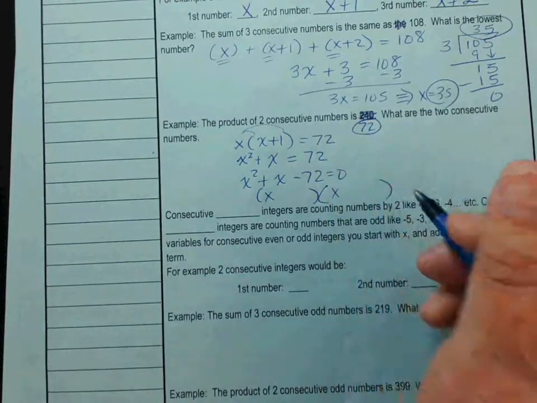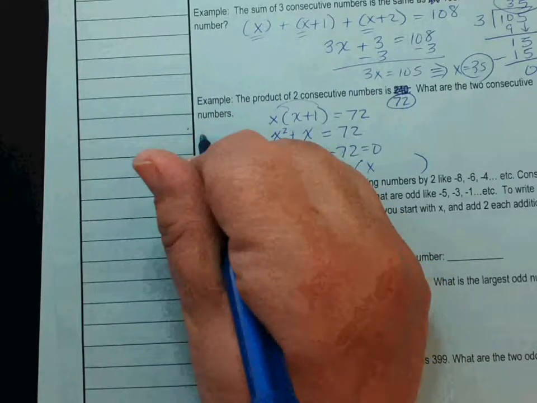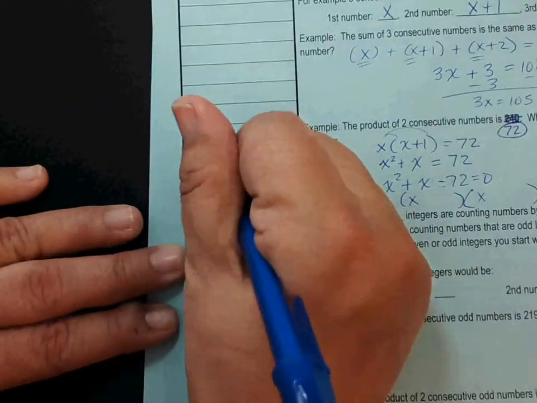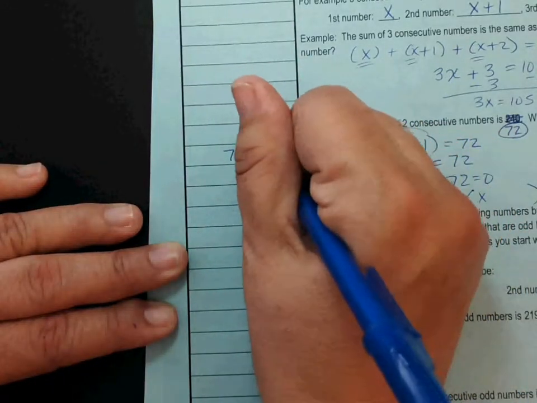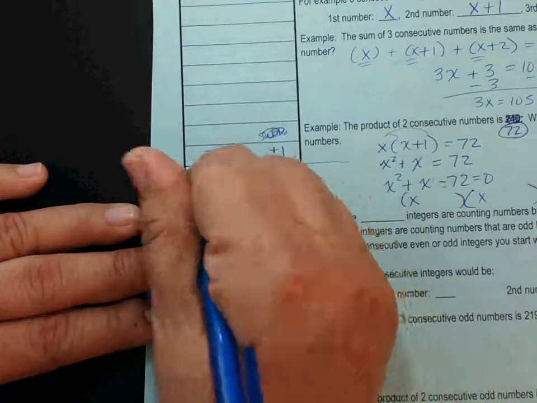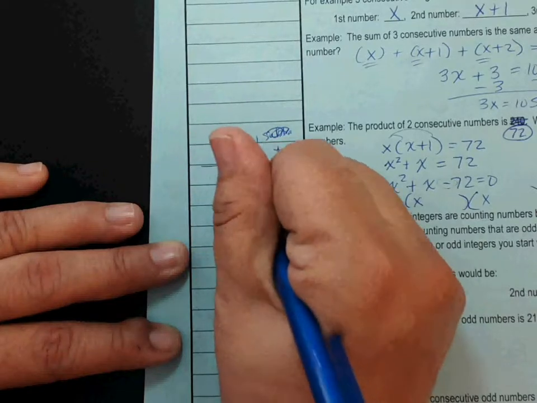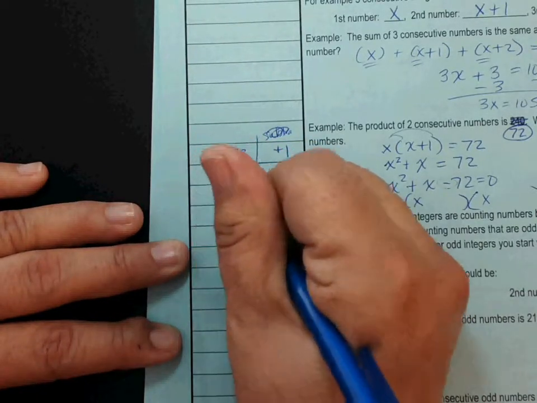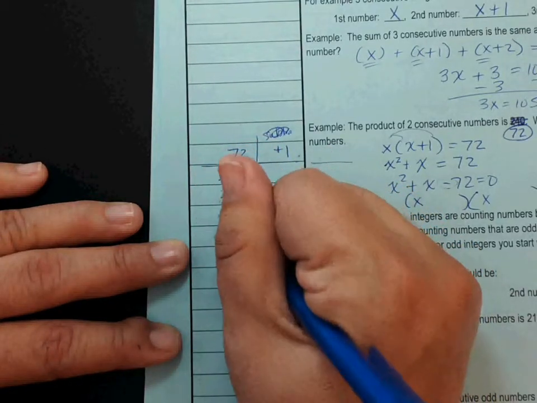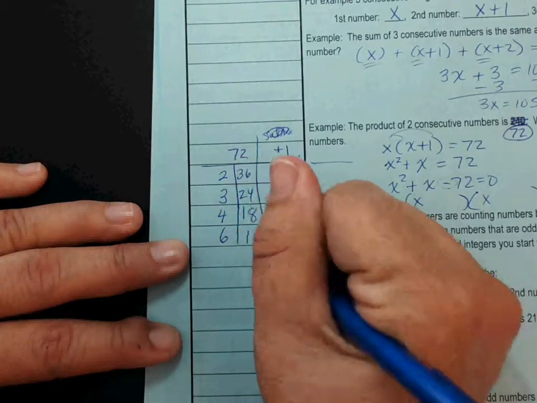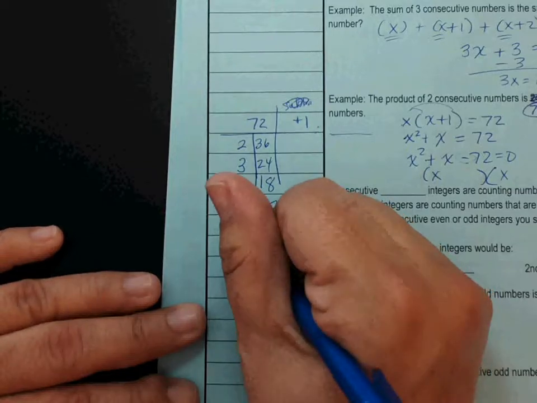And the way you know to factor, I'll just do it very quickly right here, is I look at this, and that tells me if my signs are the same or different. All right? So I'm going to take 72 here. And the difference has to be a plus 1. So when I subtract, I have to get, well, when I put these two factors together, it has to be plus 1. So what are the factors of 72? 2 times 36, 3 times 24, 4 times 18, 5 doesn't work, 6 times 12, 7 doesn't work, 8 works, believe it or not. 8 times 9, all right?